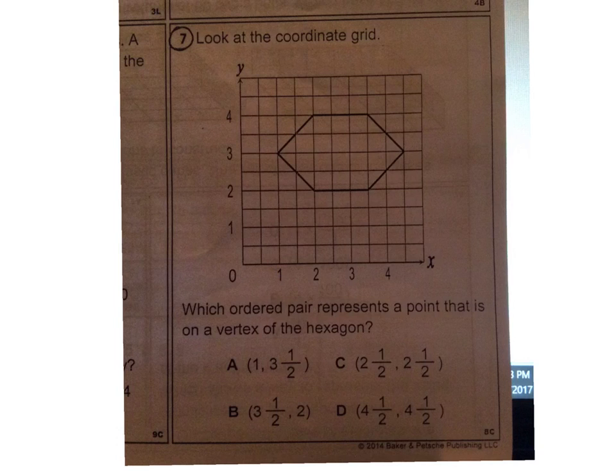And if you don't know what a vertex is, it's when 2 lines come together at a point. So it's when 2 lines come together at a point.